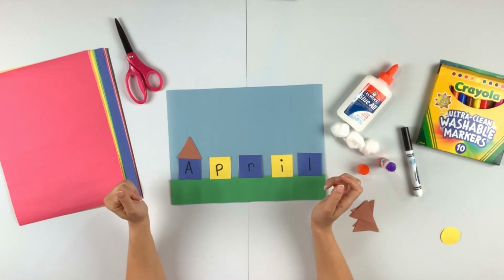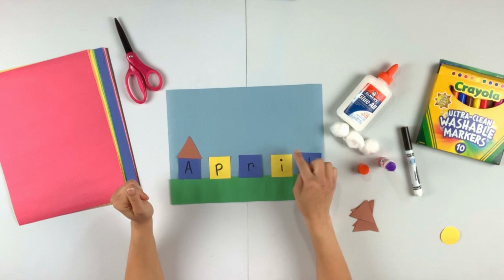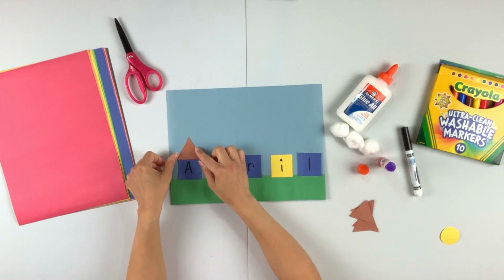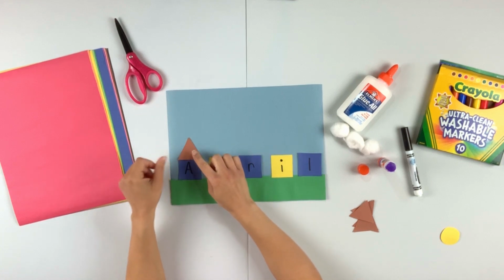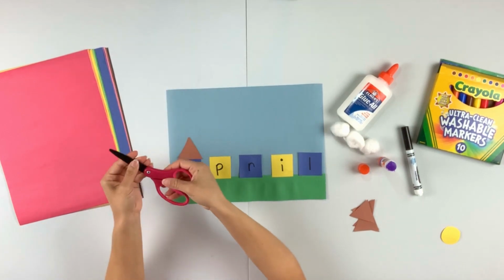So far we've used 3 different shapes. We've used a rectangle, we've used squares, and now we are using triangles to make our roof. I chose brown construction paper. I drew a triangle and I cut it out with scissors.